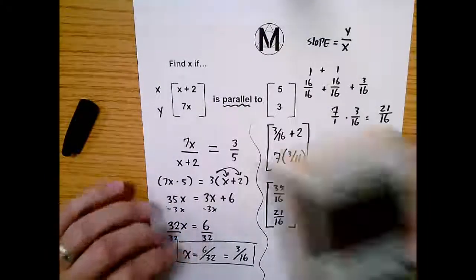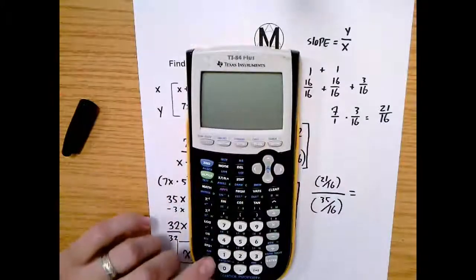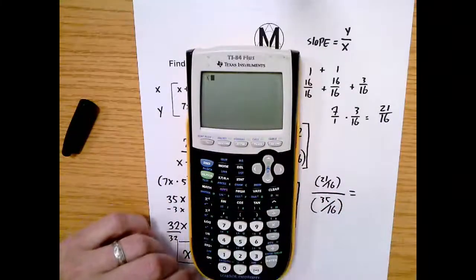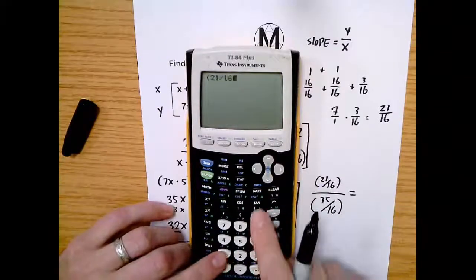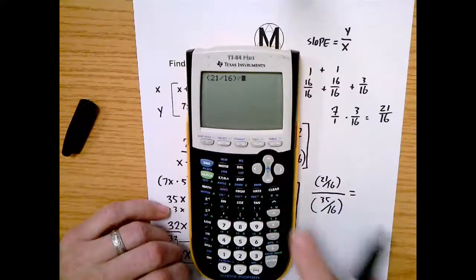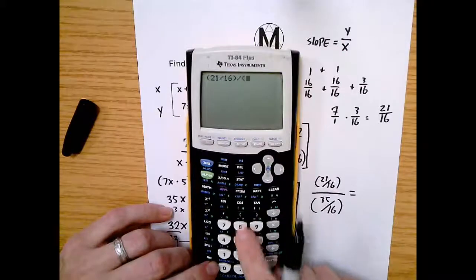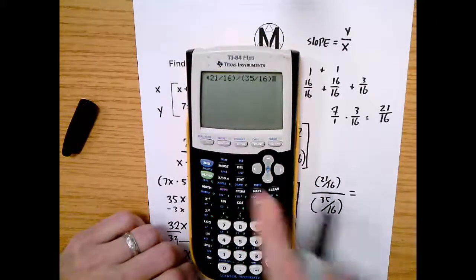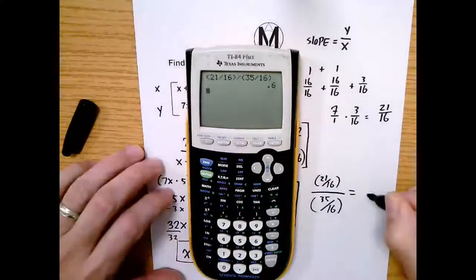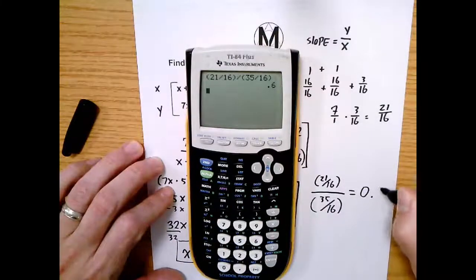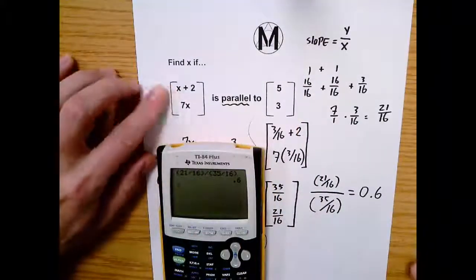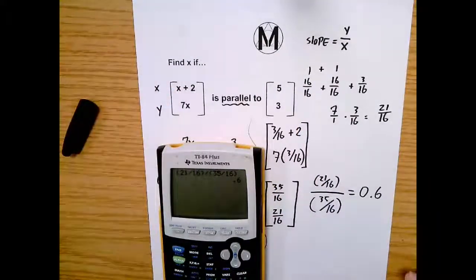Watch. You bust out your handy-dandy calculator. And you just plug this in. Parenthesis, 21 divided by 16. Close your parenthesis. Divide that by, open your parenthesis, 35 over 16. Okay? If you hit enter, you're going to find out that this is 0.6. Okay, so we know that this one over here, its slope was 0.6 in decimal form.